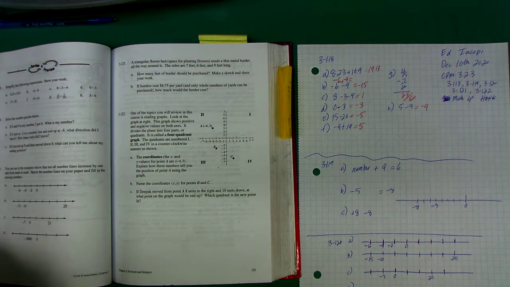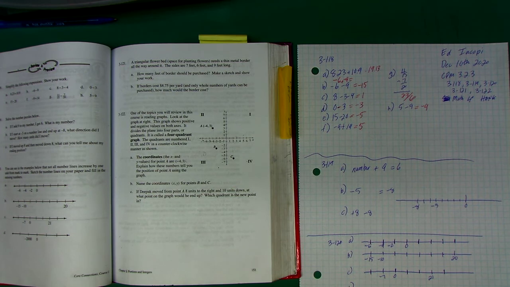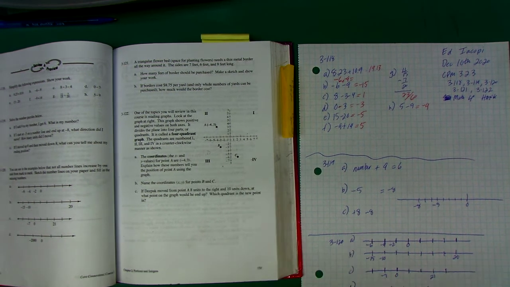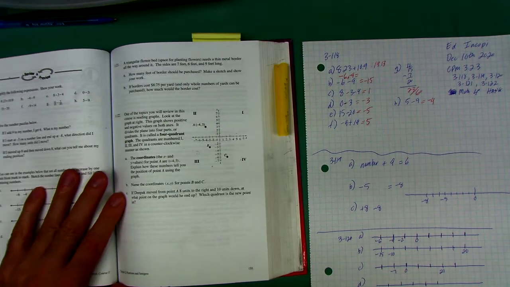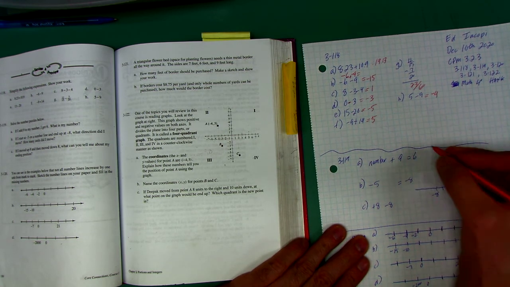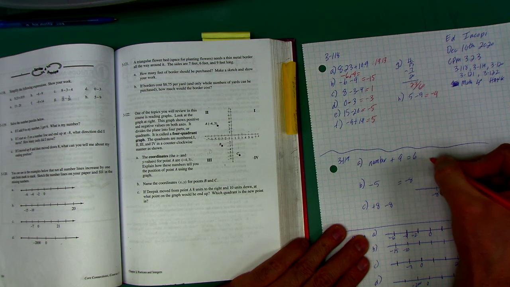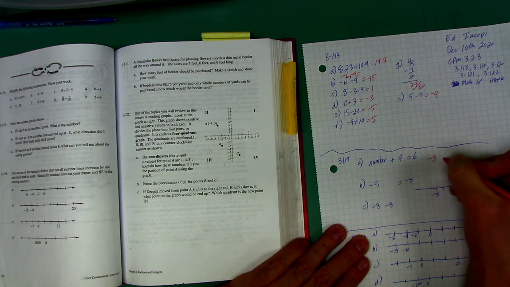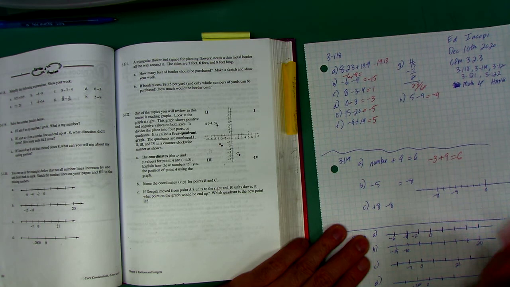3-119. Again, it pays to do those warm-ups, right? Especially around the end of a chapter when you get ready to do a test. Hint, hint. Do those warm-ups. Do the homework. If I add 9 to my number, I get 6. What is my number? Well, it's going to have to be negative, huh? Because 6 is less than 9. So how much negative? I got to go 3 spots that way, right? So -3 plus 9 equals 6. I owe 3, but I have 9. I end up with 6.